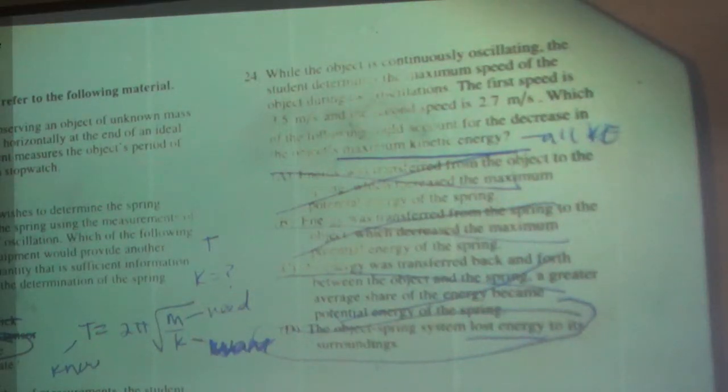And then the last one, it loses energy to the surroundings. This is most likely. This would be like friction, etc. Friction is doing work, so that the total energy is slightly decreasing, which is why my total kinetic and my maximum potential would be decreasing, because all of the total energy is decreasing.